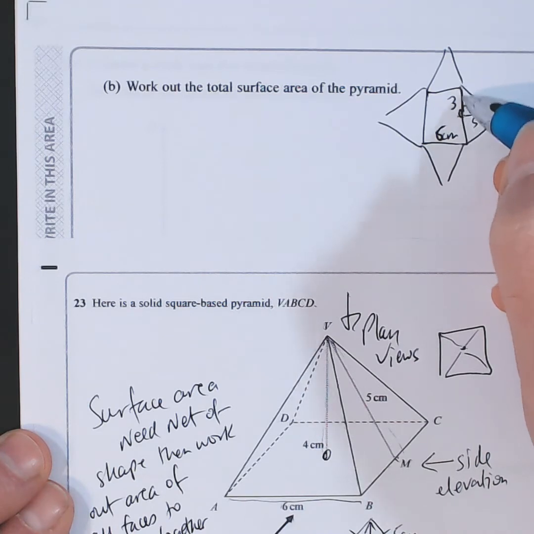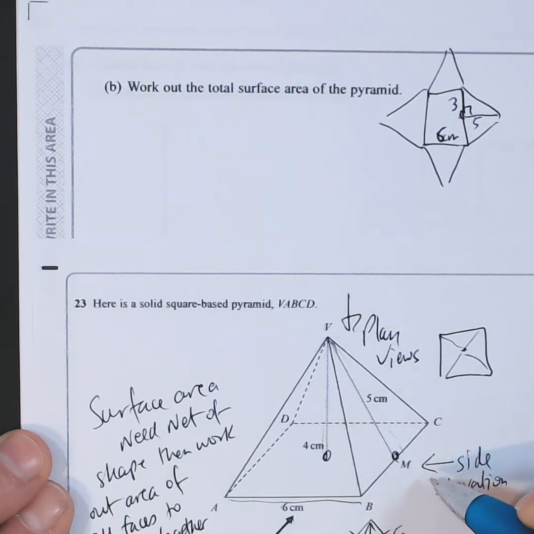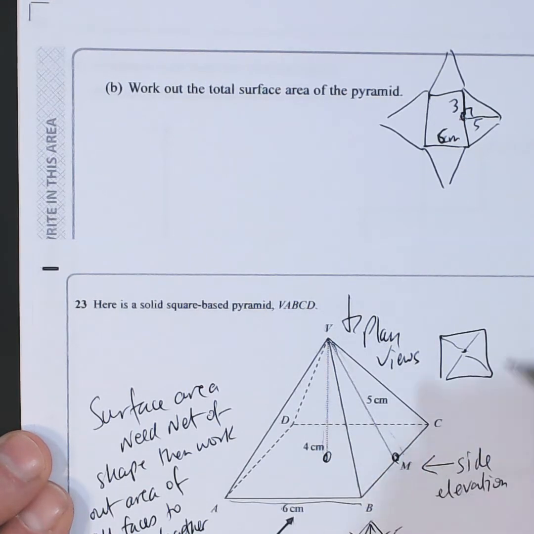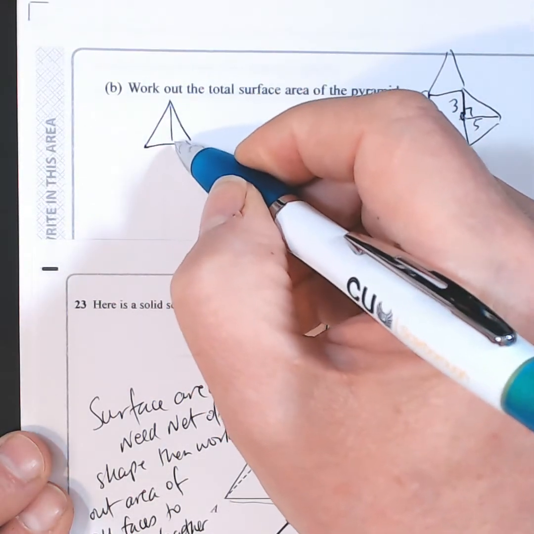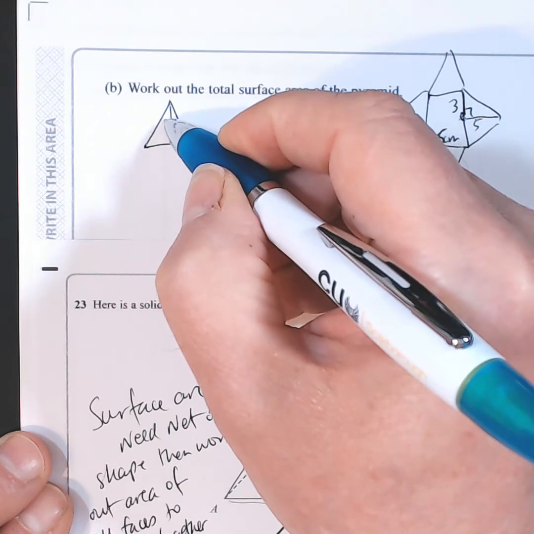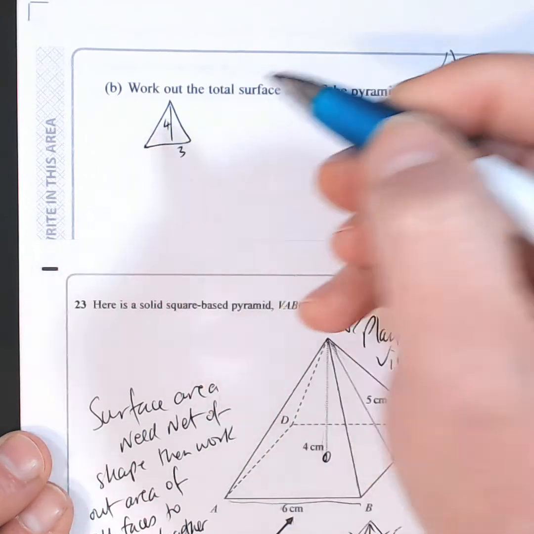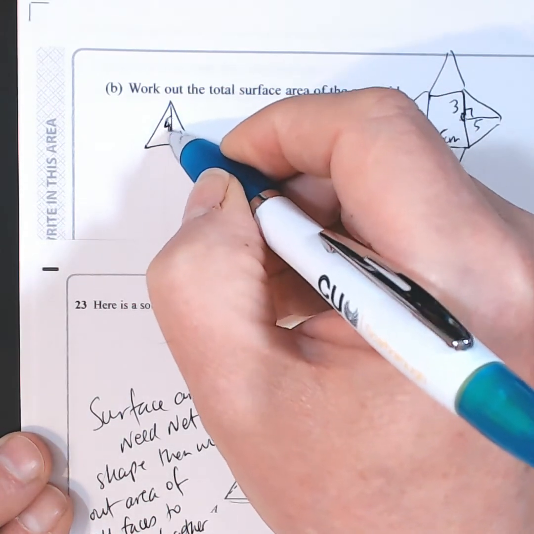Now we know that's 3 because they told us that this point here is the midpoint, it's the middle of that line. All these triangles are congruent.